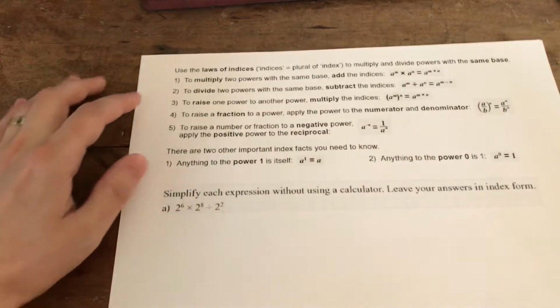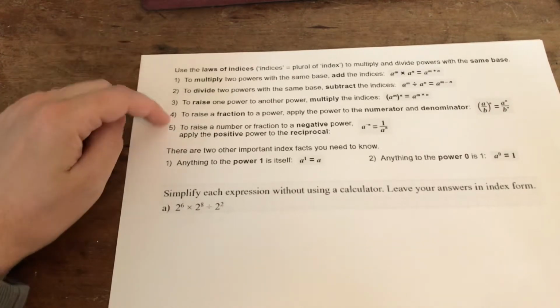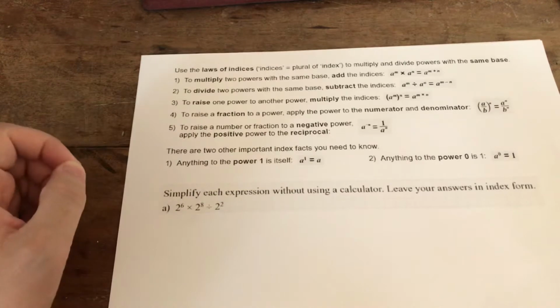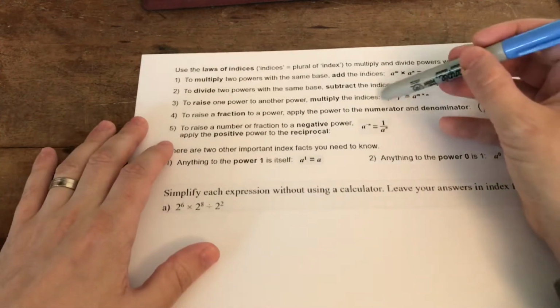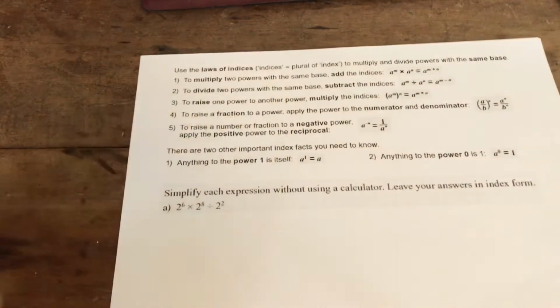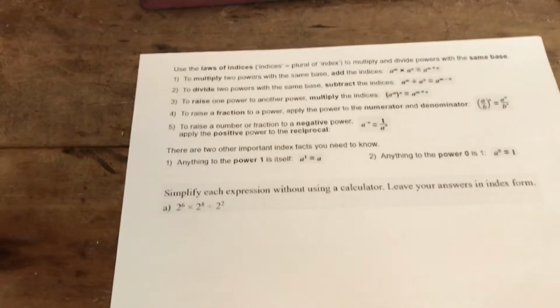What we are then going to do is look at what we do when we have brackets as well. So to raise one power to another power, you multiply the indices. So if we imagine we've got brackets, you multiply these outside. I'll talk to you about an example of that in a minute.